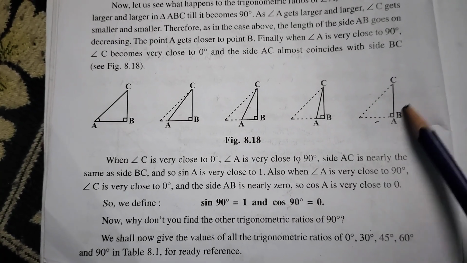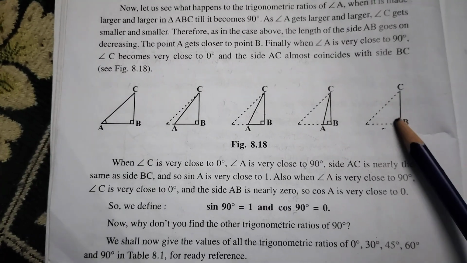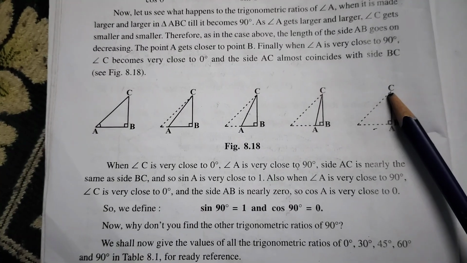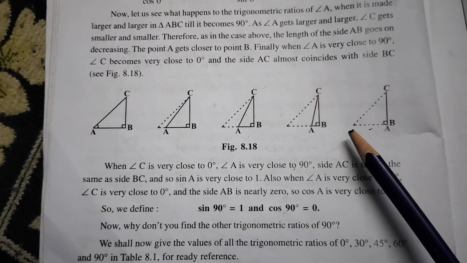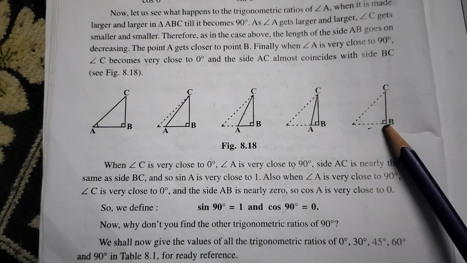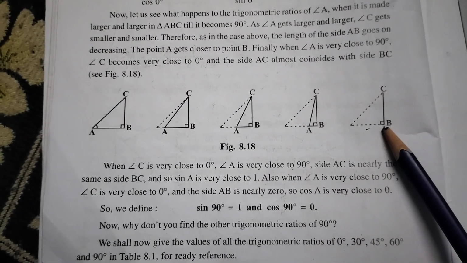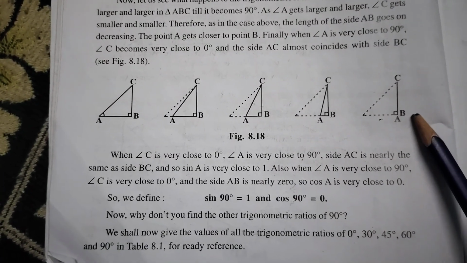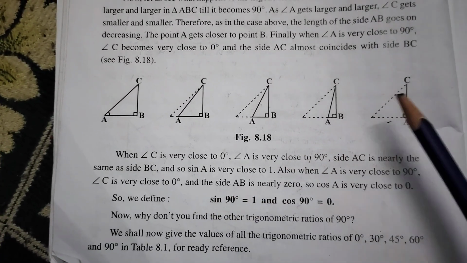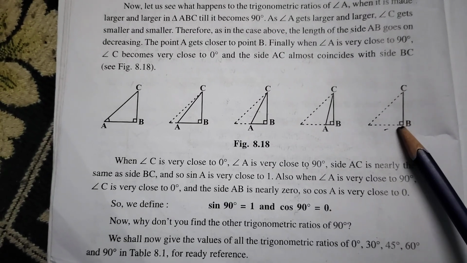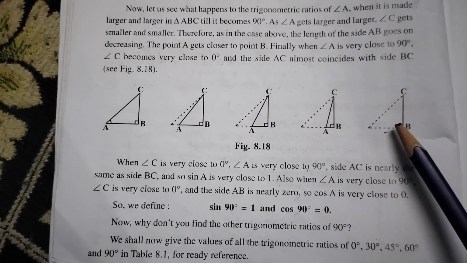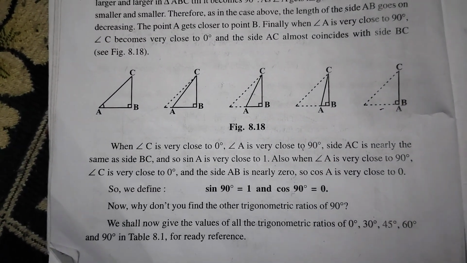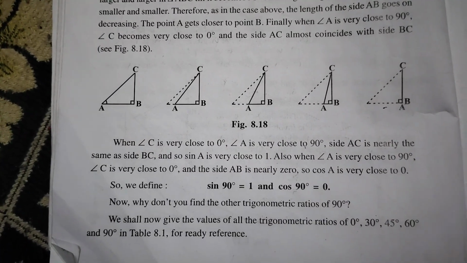Also when angle A is very close to 90 degree, angle C is very close to 0 degree, and the side AB is nearly 0. So cos A is very close to 0. So we define sin 90 degree is equal to 1, cos 90 degree is equal to 0. Now why don't you find the other trigonometric ratios of 90 degree?